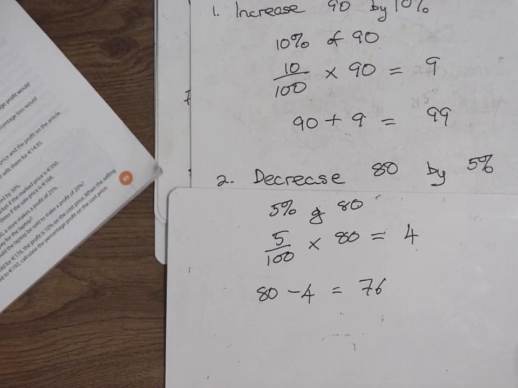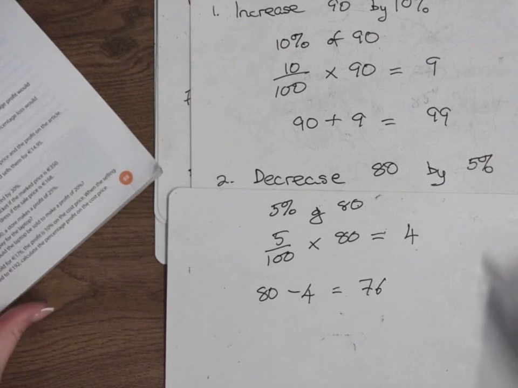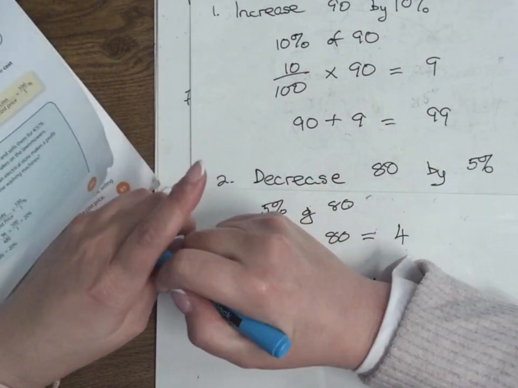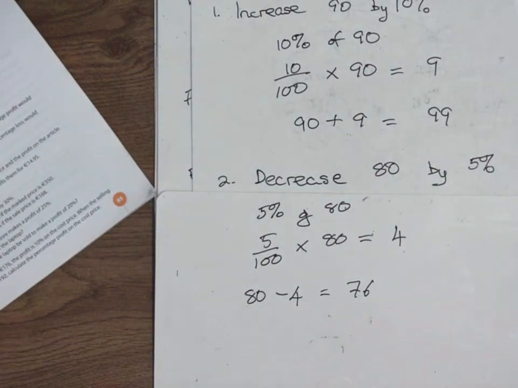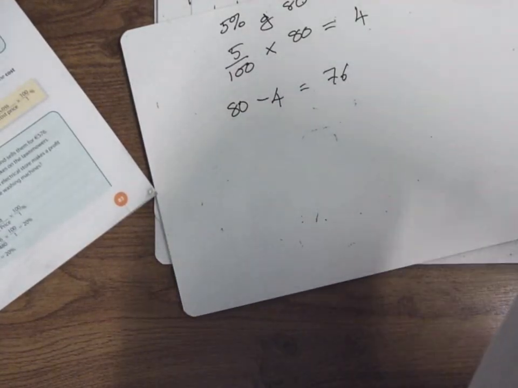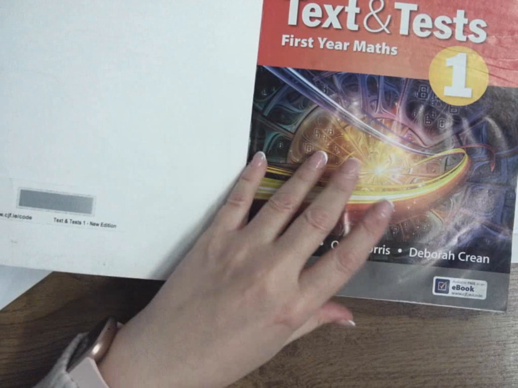Okay, so what we're going to do is we're going to do page. I'm going to put up questions from the first year book based on these, because there isn't a lot of examples in the second year book, and then we'll move on to all the second year stuff tomorrow. I just want to make sure you're good with these, okay?